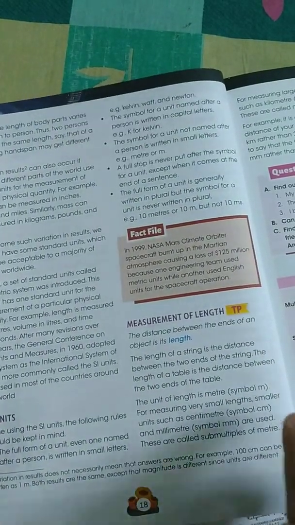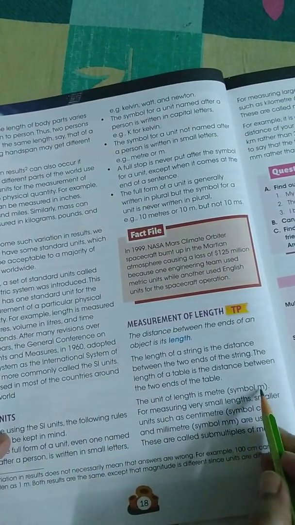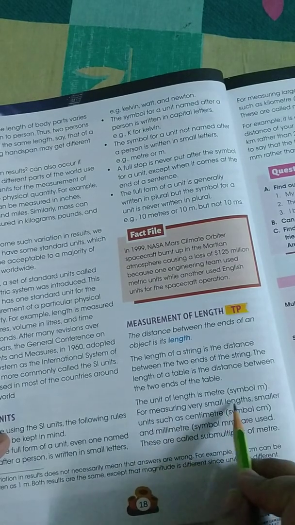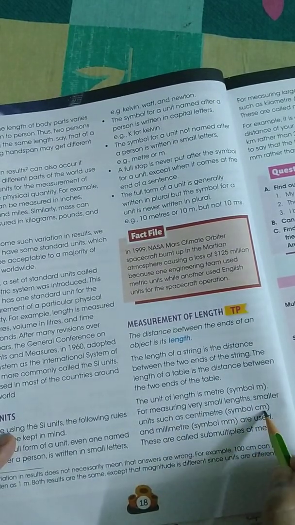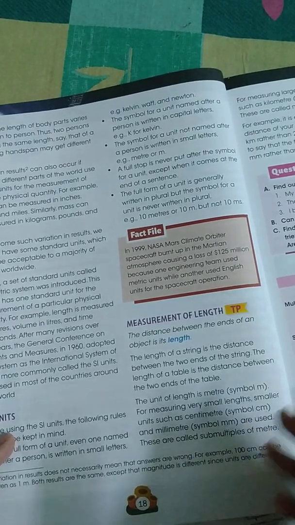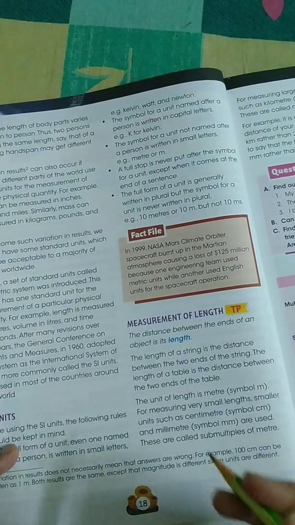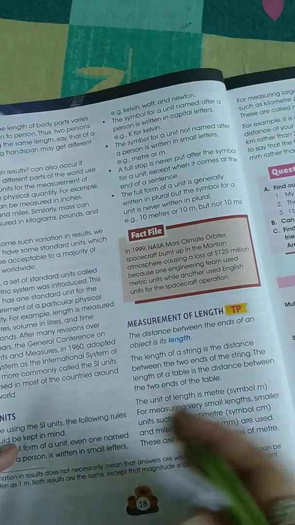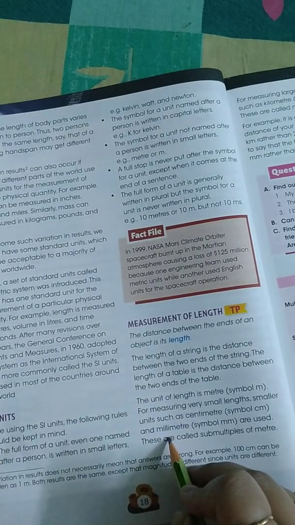Okay, so now the unit of length is meter in SI unit. The symbol is m. For measuring very small lengths, we use a smaller unit, that is centimeter. If it is very small, then we use millimeter. Okay, so there are various symbols of the scales.